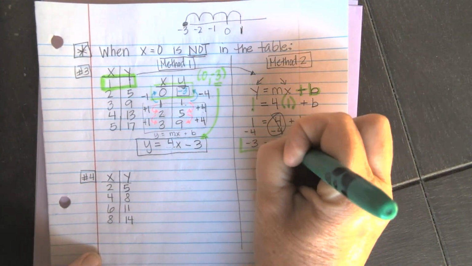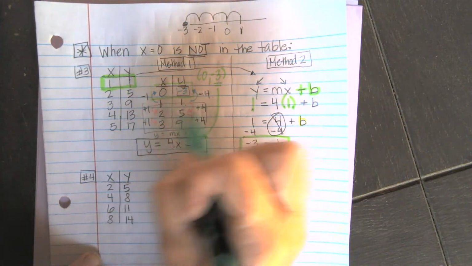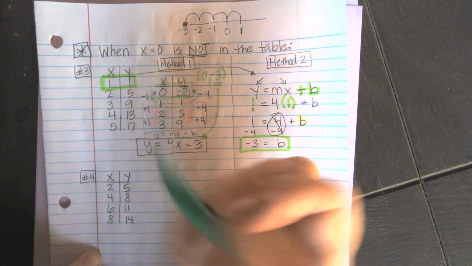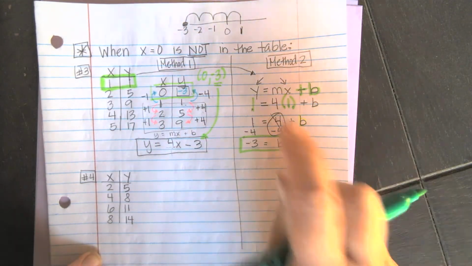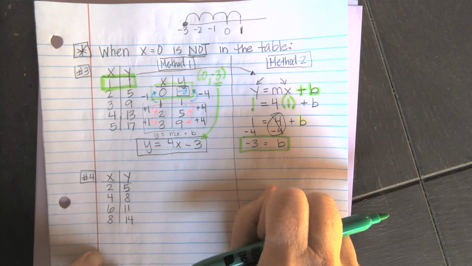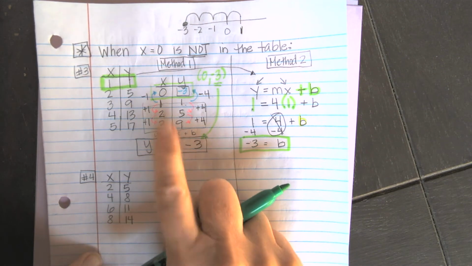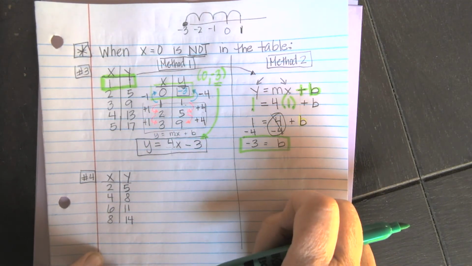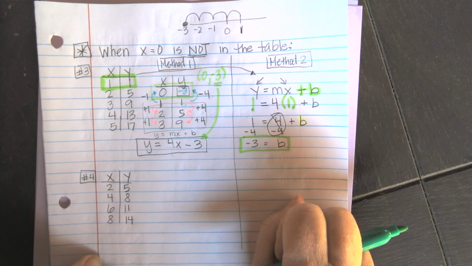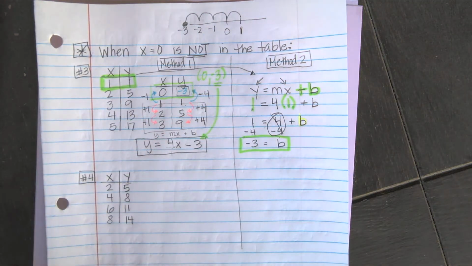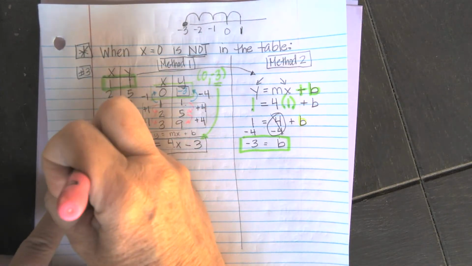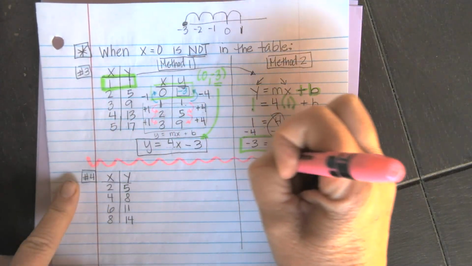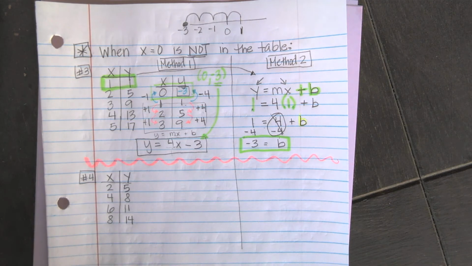So, 2 methods. Do you like to think backwards and just make a new table and add in 0 as your x? Or do you want to use the equation method? As a mathematician, sometimes I use this one, sometimes I use this one. That's the cool thing. When you know 2 methods, you use the best one at the moment. If you need to pause and take some notes, or even watch the video a second time, sometimes it helps to see it a second time.